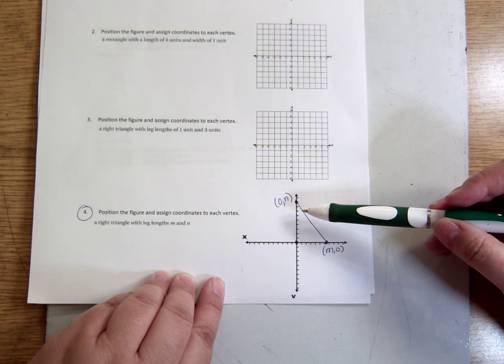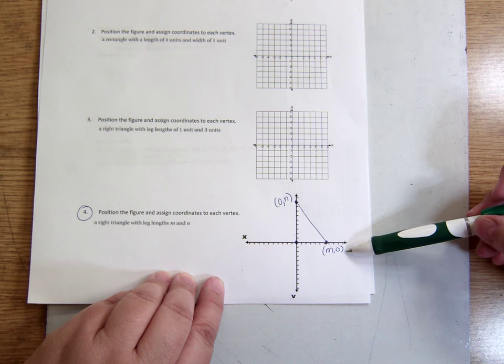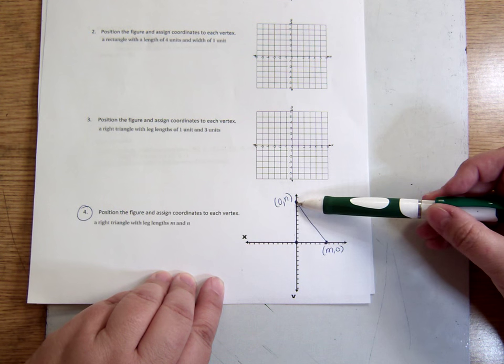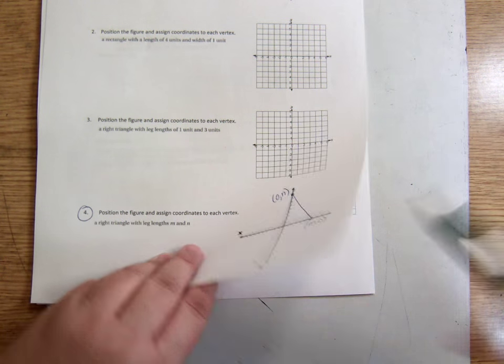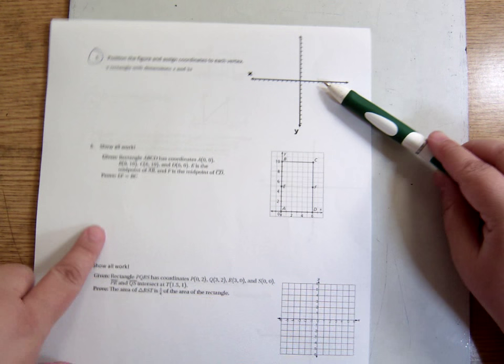If you get stuck on something like that, sometimes it helps to think, what would I do if it were a 4? Well, that would be 4, 0, okay? So instead of a 4, it's an m. What would I do if this was 6? I'd go up 6, that'd be 0, 6. Okay, now what if it's an n instead of a 6? Etc. All right, same thing goes here. I think most people are okay here.